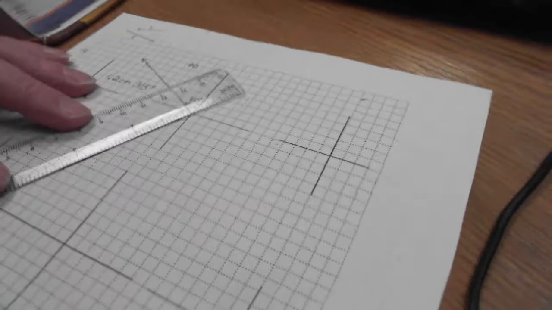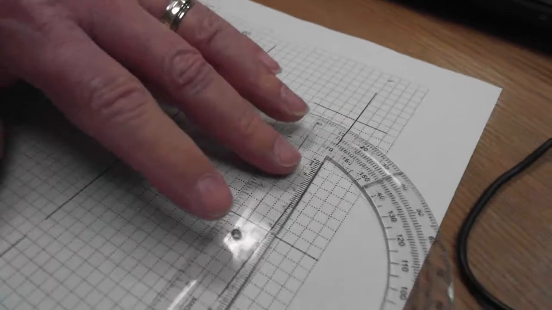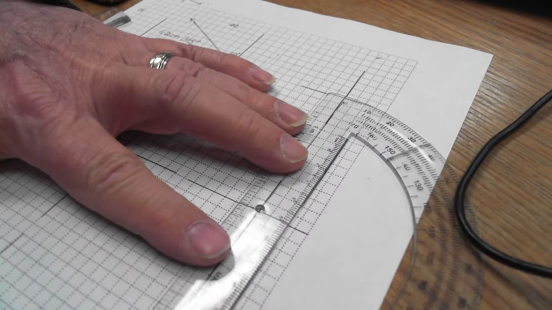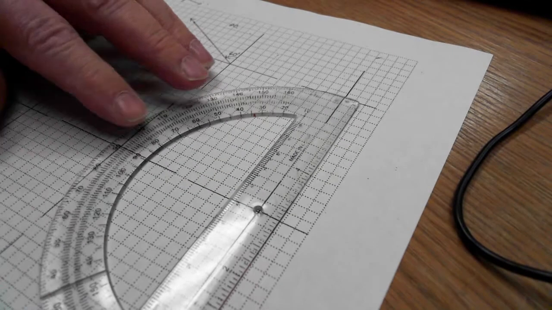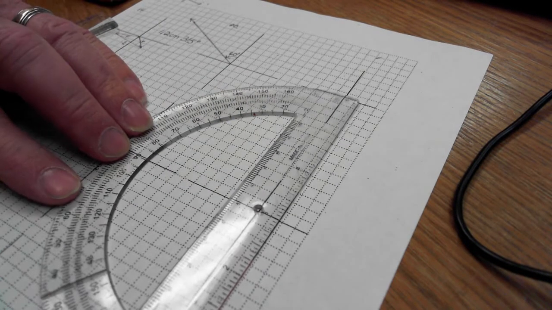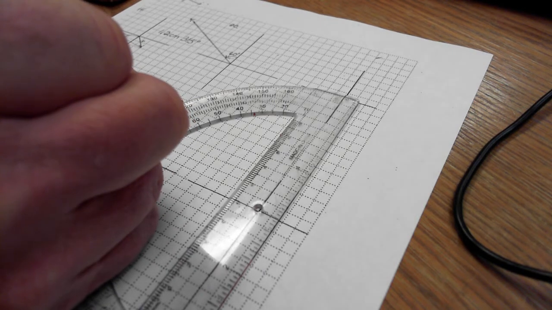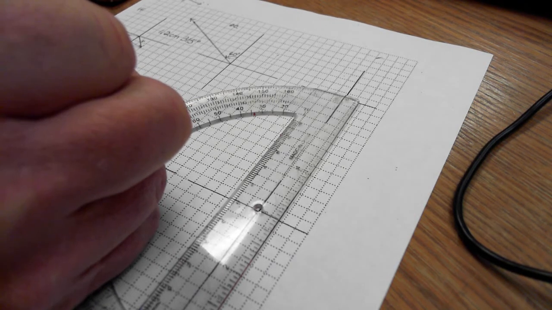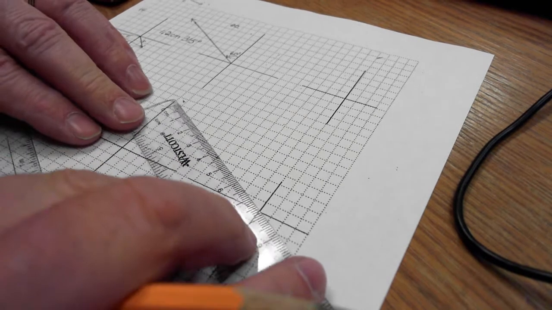I'm going to go down here. Moving my answer down here from straight north, 60 to the west, distance of 6.